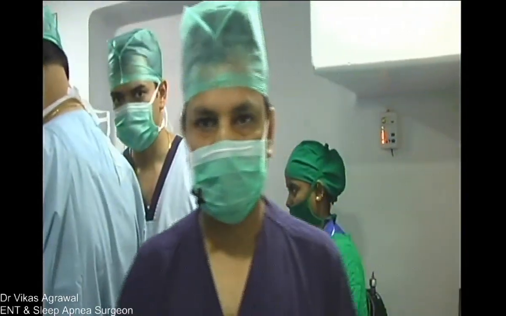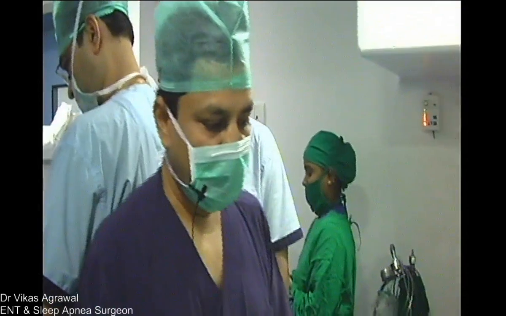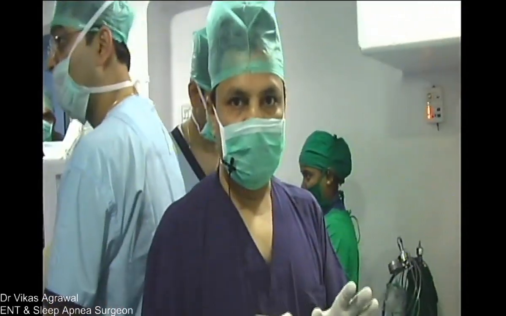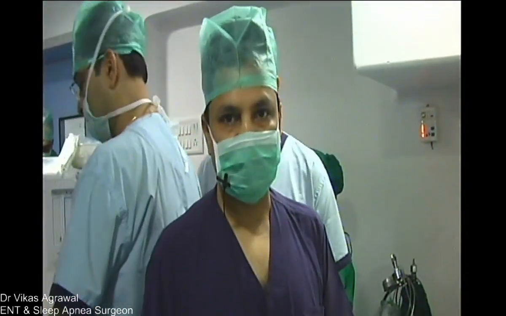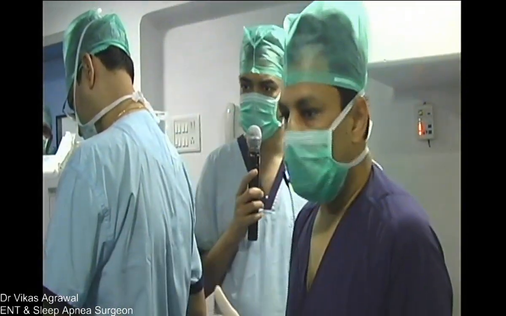100 is the time when the person is fully awake. That means complete brain waves. 0 means no brain waves, that means a dead patient. And at 50, it's the time when you are inducing anesthesia. So at this time we expect the tongue base to fall. Isn't that, Rahul? Yeah, we expect the tongue base to fall.